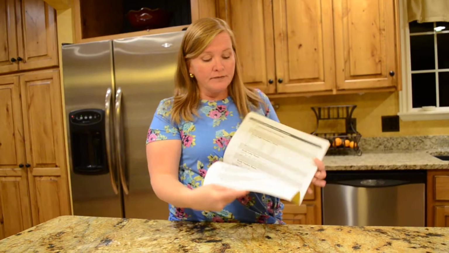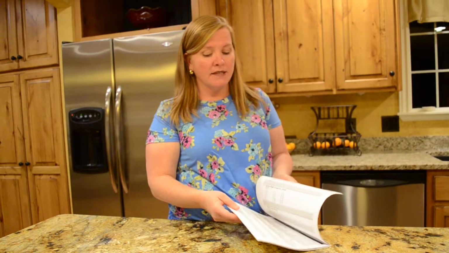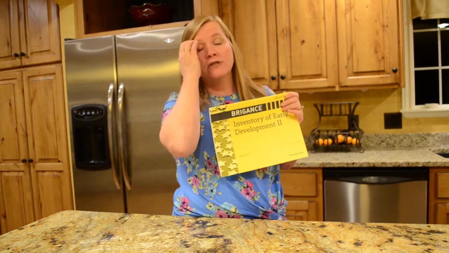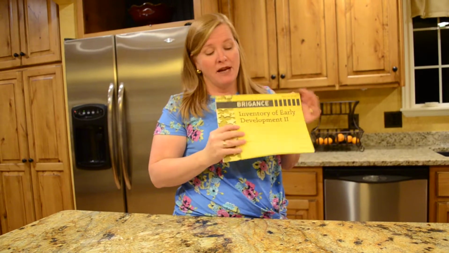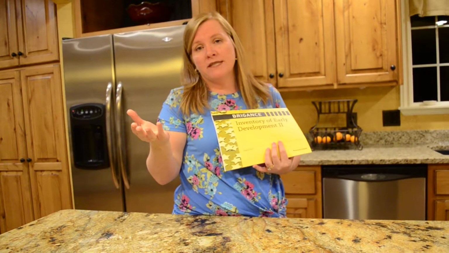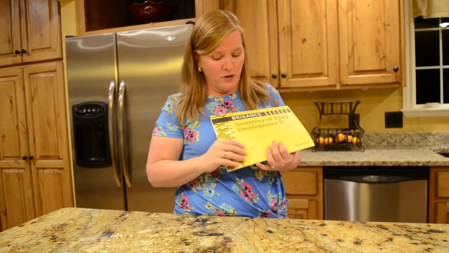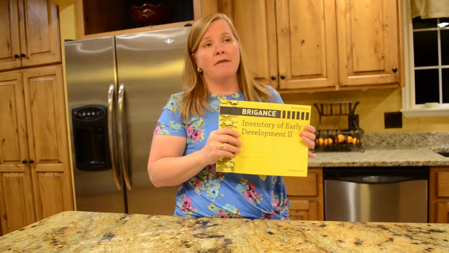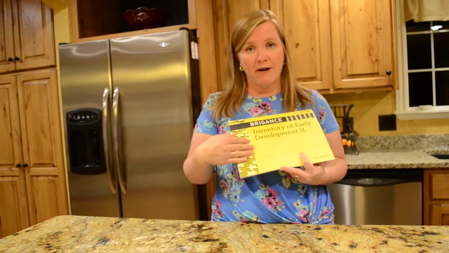And this Brigance lends itself really easily to create some really nice PLAFs and MAGs for students, particularly this yellow one, for students that are fairly low where other tests may not do that. And then the green one does the same thing on its own level for more mild to moderate students. This is typically given by the special ed teacher, and then it tends to follow itself through from one teacher to the next because you've got the record of that.